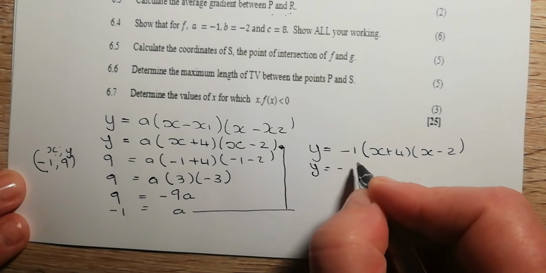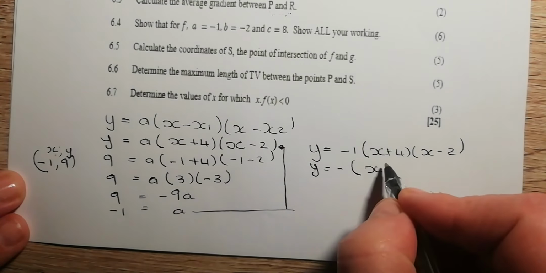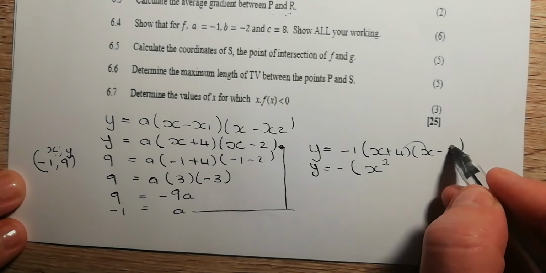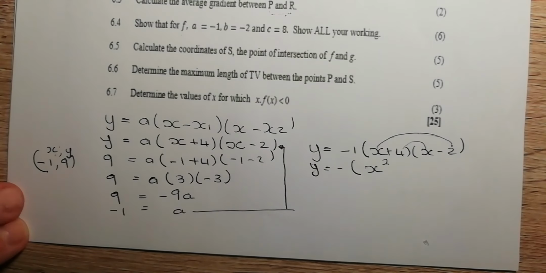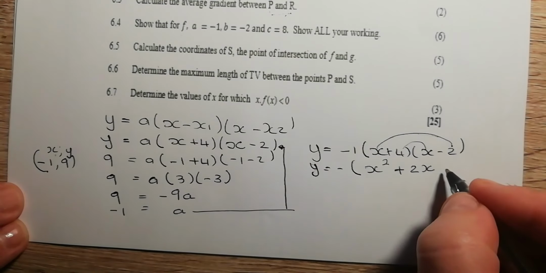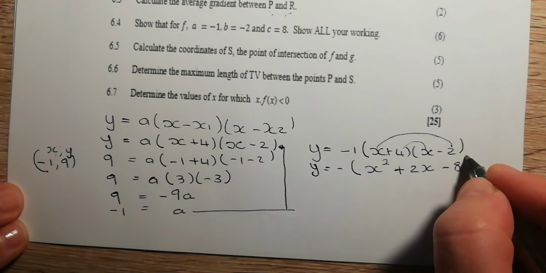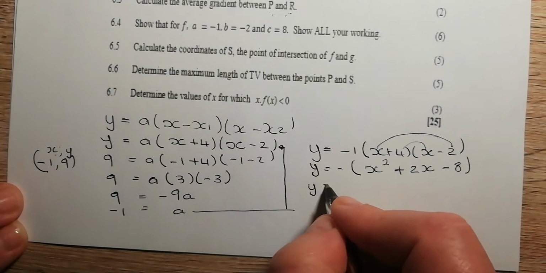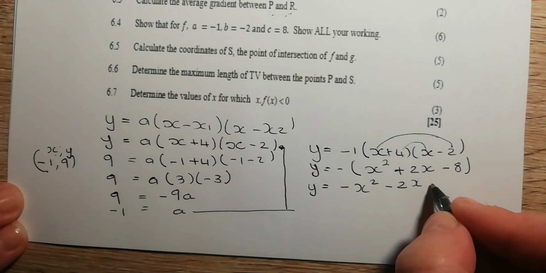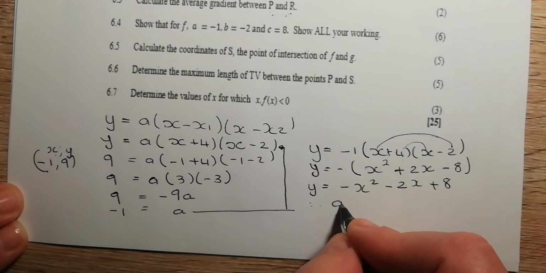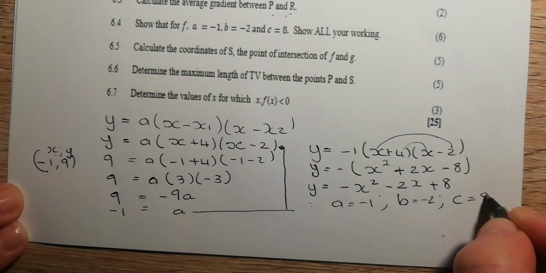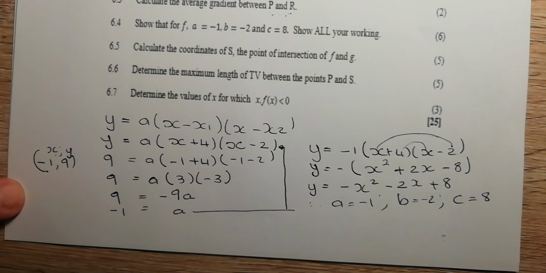BODMAS says remove the brackets first, and if I remove those brackets, I get x squared positive 4x and negative 2x is positive 2x, and 4 times negative 2 is negative 8. And now we are going to distribute negative 1 in, so we get negative x squared minus 2x plus 8. Therefore, a is negative 1, b is negative 2, and c is 8. And that is exactly what they wanted.